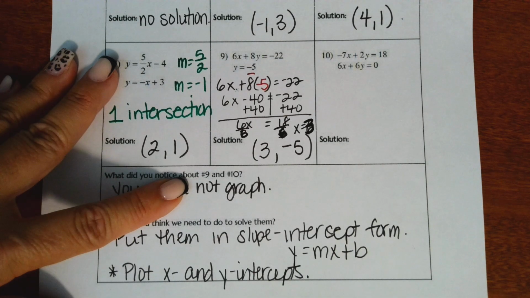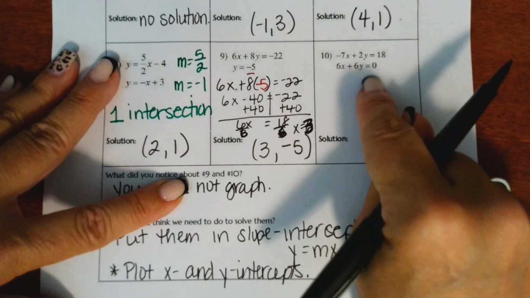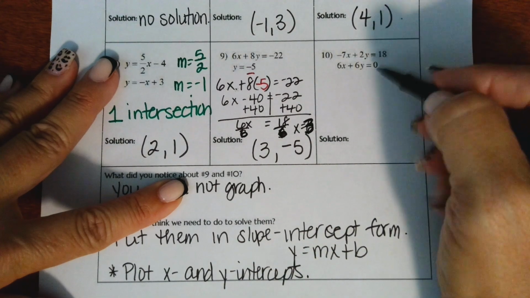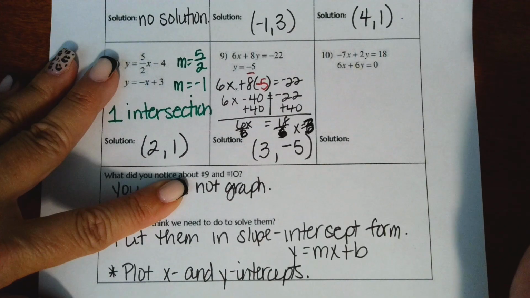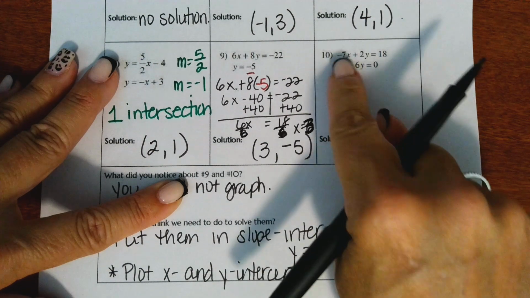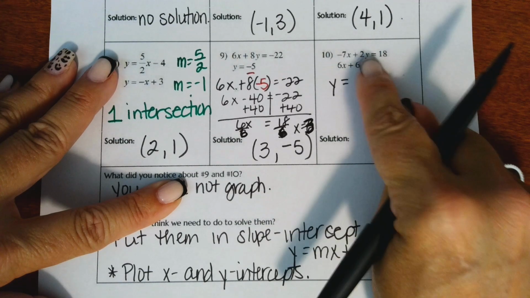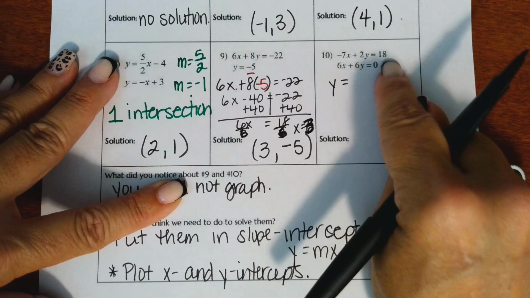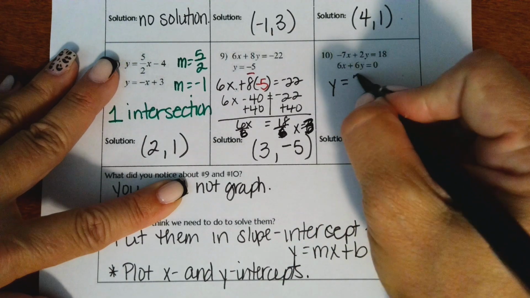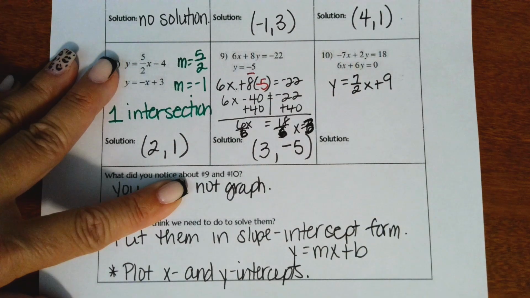It's just personal preference. So right here, I'm going to go ahead and isolate these for y'all. This is a skill we'll be practicing quite a bit. The first equation, when we isolate y, we have to add the 7x over, so it becomes positive. And then we're going to divide the 7 by 2 and divide the 18 by 2. So we end up with 7 over 2x plus 9.